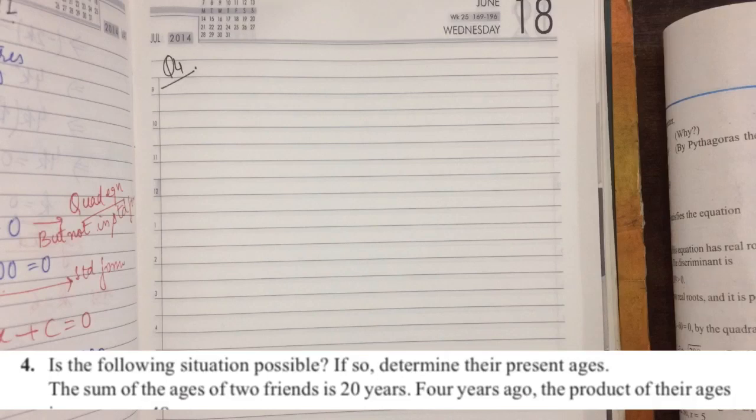Now again, just like question number 3, we will begin by assuming the values, form an equation, and to answer whether this situation is possible or not, we are going to look at the discriminant of the equation formed. If the discriminant is positive or equal to 0, then the situation is possible. If the discriminant is less than 0, meaning we get a negative discriminant, then such a situation is not possible.